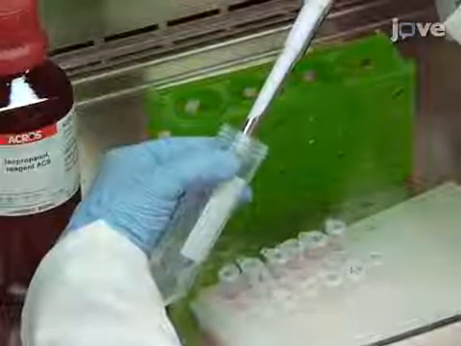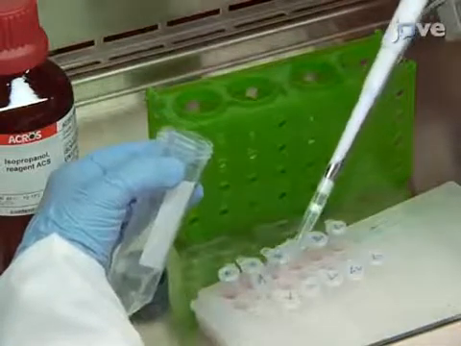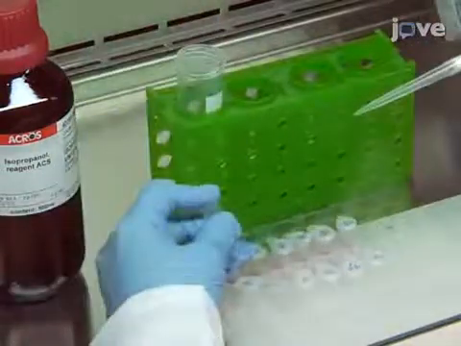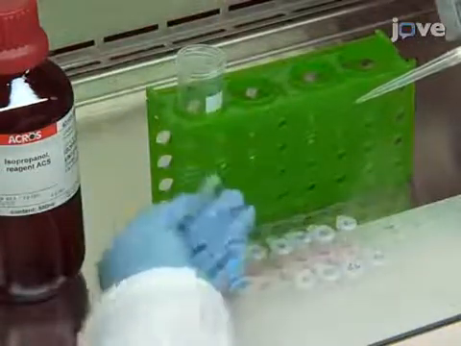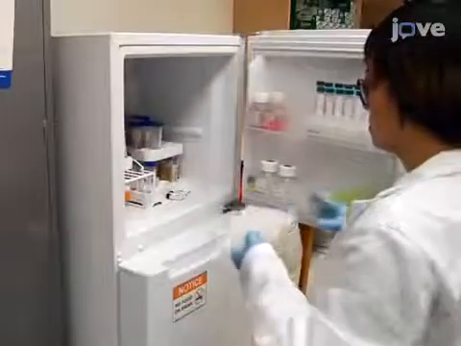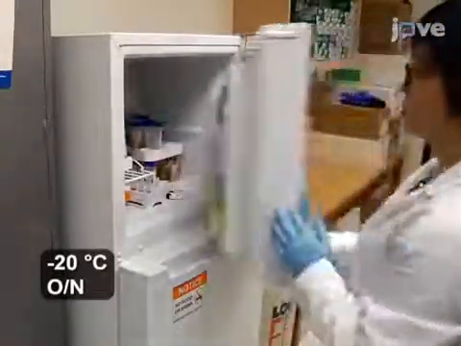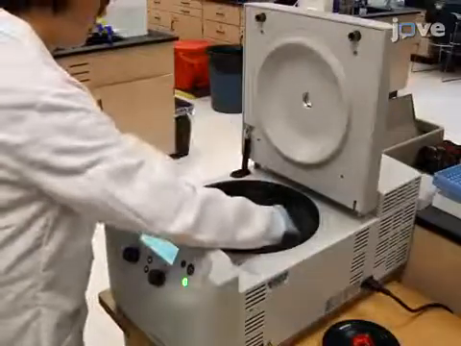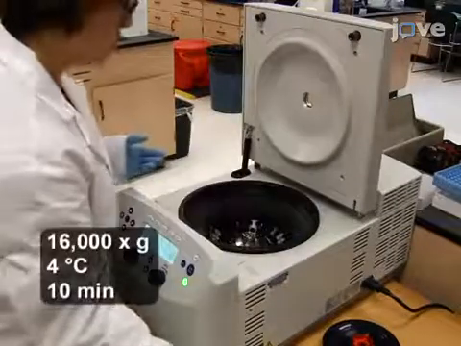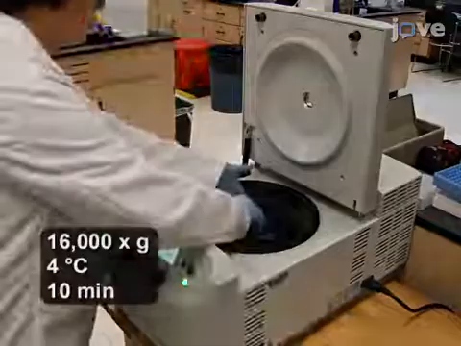Add 500 microliters of 100% isopropanol to the aqueous phase and mix by inverting. Then, incubate at -20 degrees Celsius overnight. The following morning, centrifuge the samples at 16,000 times G and 4 degrees Celsius for 10 minutes.